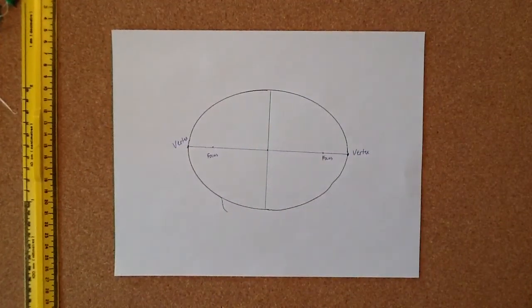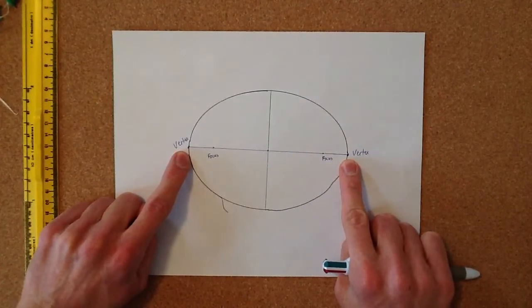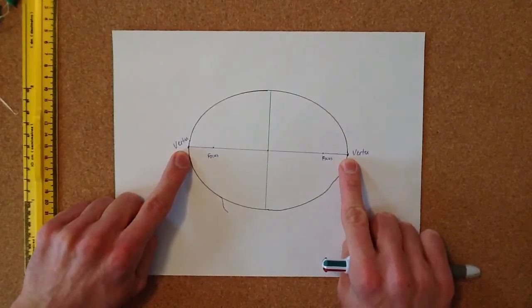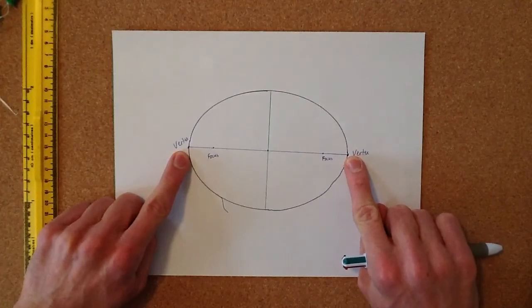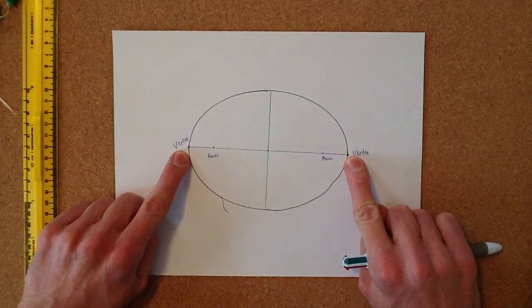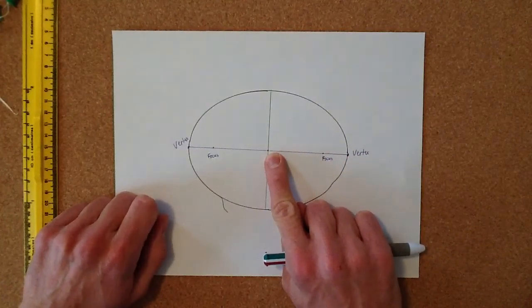Okay, let's keep going with this idea. The length between this vertex and this vertex, as said, is the longest possible distance in this ellipse. And this is called the major axis. The major axis is the longest chord, and it goes through the center of the ellipse. Longest chord through the center of the ellipse.